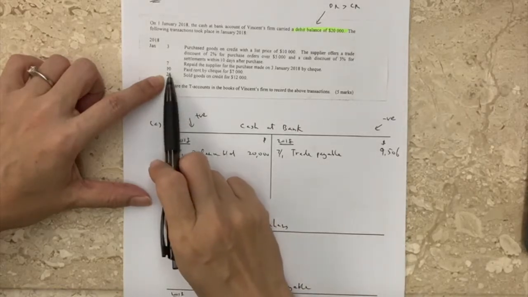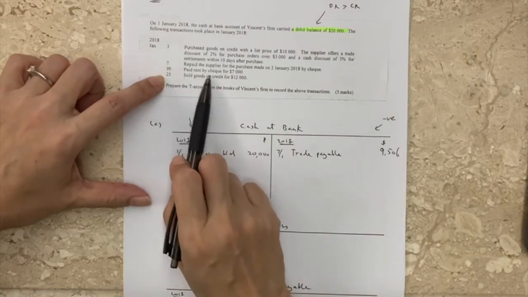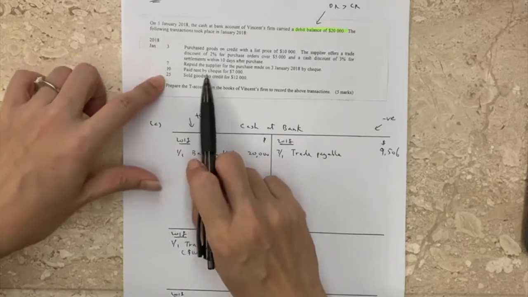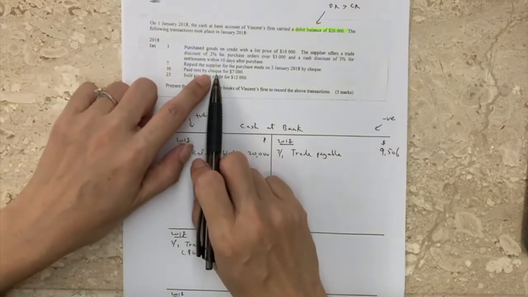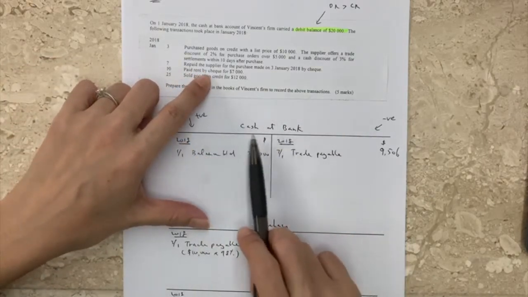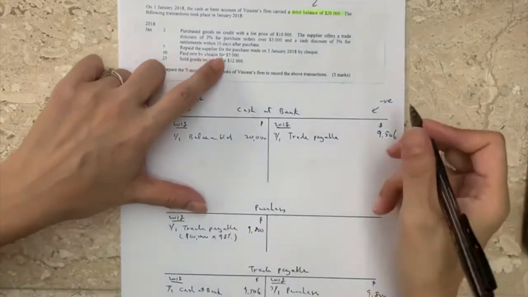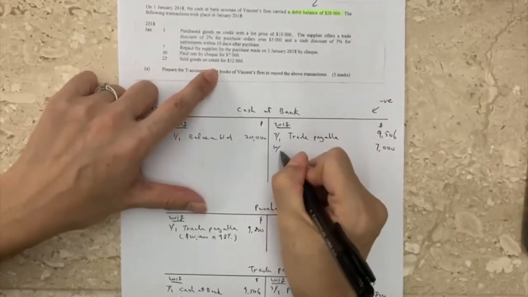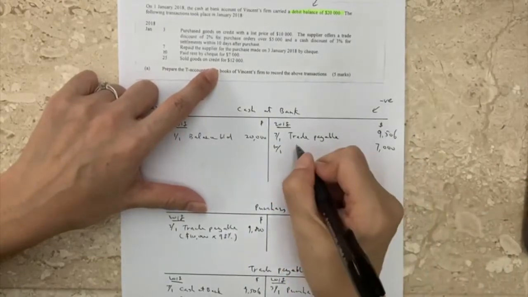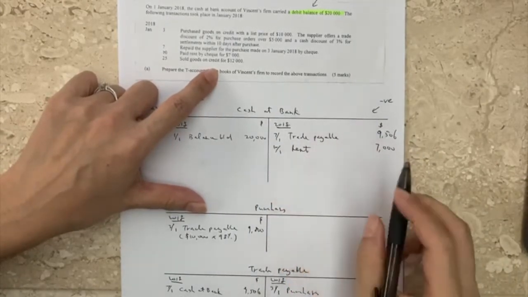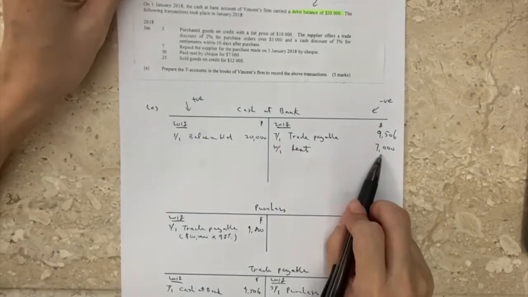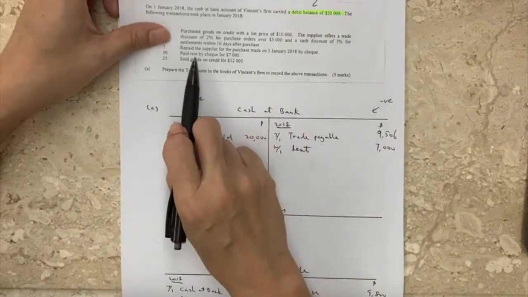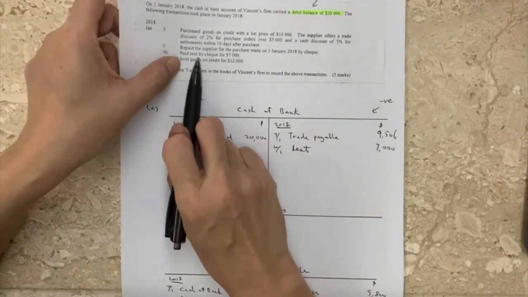Okay, so next on 10th of January, pay rents by check. After we pay rents, we have less money in the bank account. Therefore here at the cash at bank account, we pay money, which is 7,000, the date is 10th of January, because we paid money for rents. So we credit bank, and then what do we debit? We debit rents.